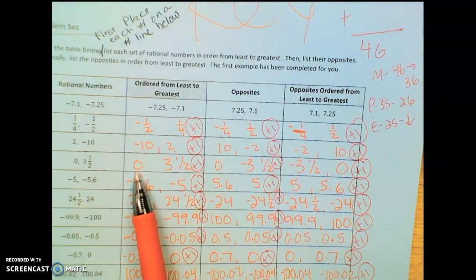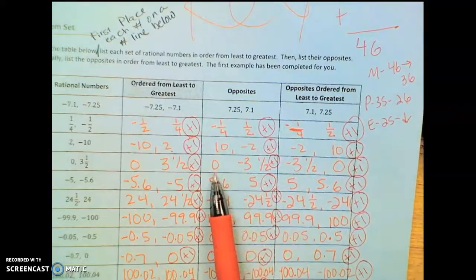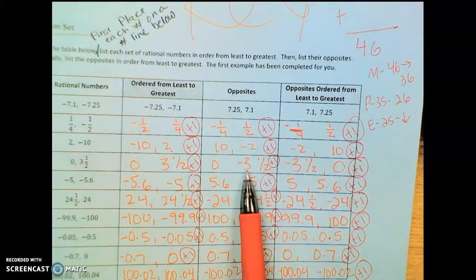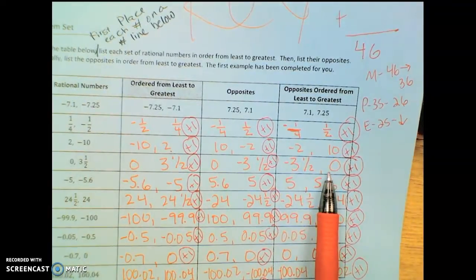Then for 0 and 3.5, we have 0 and then 3.5. Again, it should have been a pretty easy one to think about because zero is the turning point and all positive numbers are to the right of 0, so that would make 0 be to the left. Then the opposite of 0 is just 0. We have -3.5. Then -3.5 would be farthest to the left, so it's least, and there's 0.